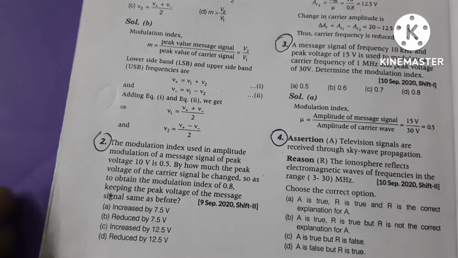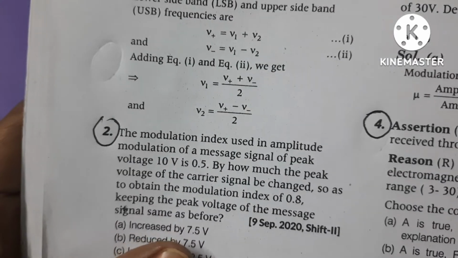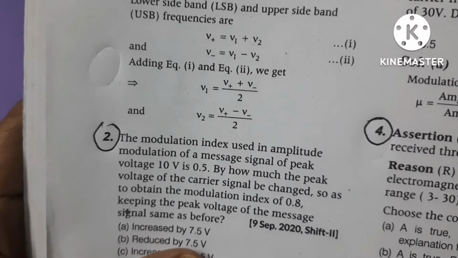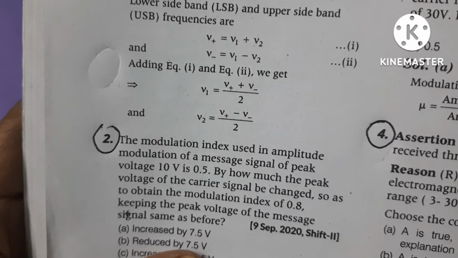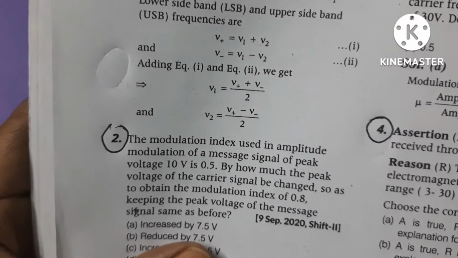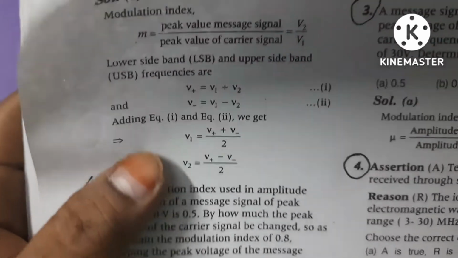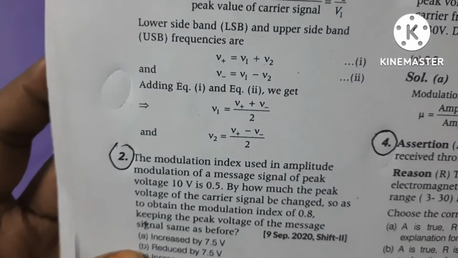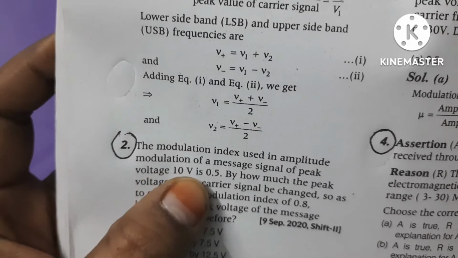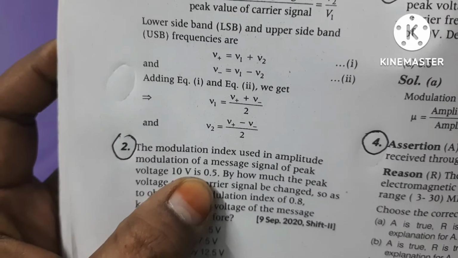See, try to understand this question here. The given data: the modulation index used in the amplitude modulation of peak voltage is 10 volts. Then that modulation index is 0.5. From this we can find out the carrier voltage.